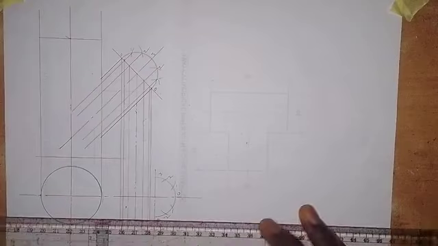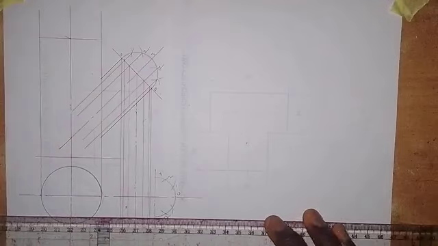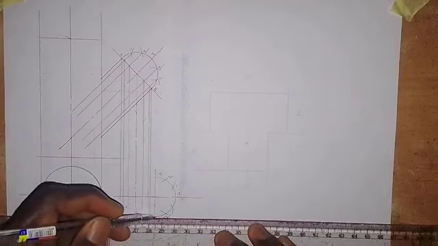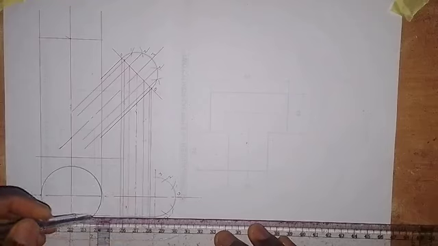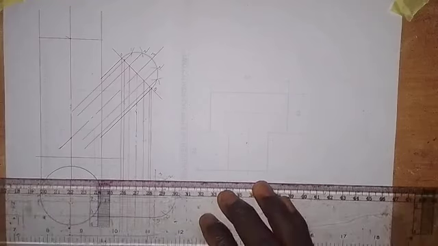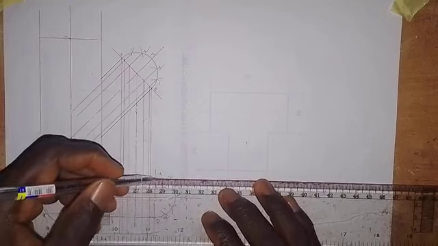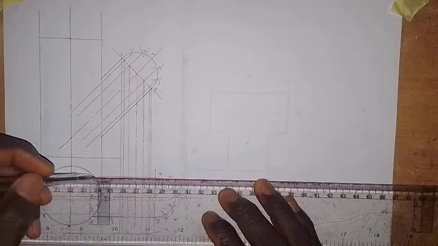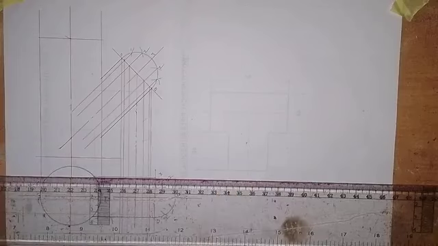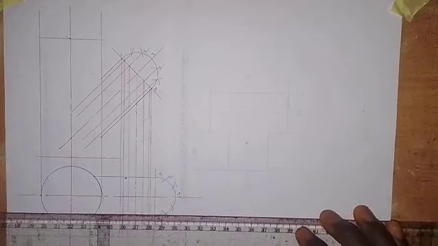Okay, so what we are going to do now is this. From this point 3 here, I'm going to draw a horizontal line to touch the circle, and then I will come up here from point 3 and also draw a horizontal line touching the circle at this point. Then the next thing that we are going to do is draw a horizontal line from this point to here.